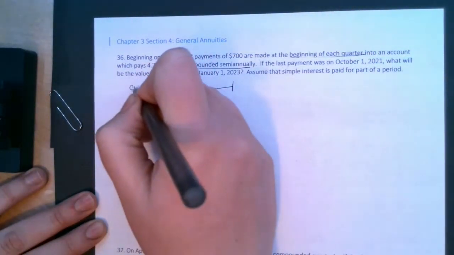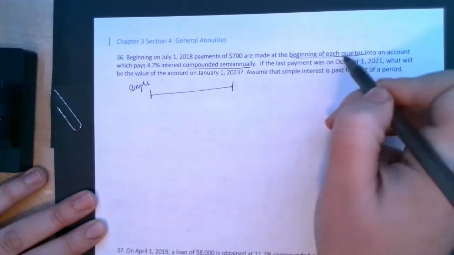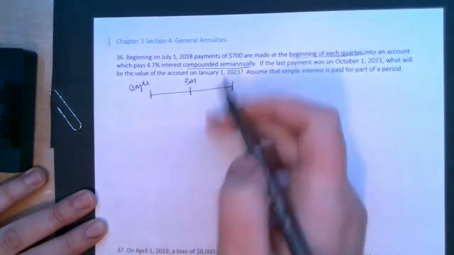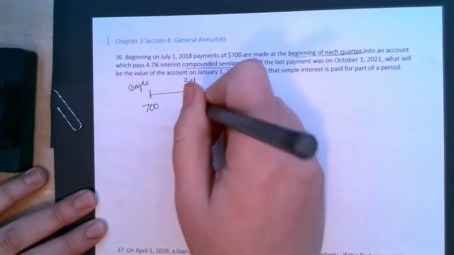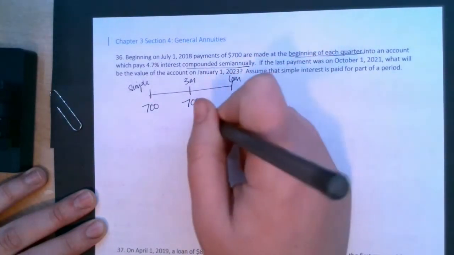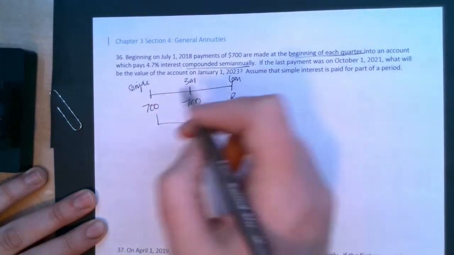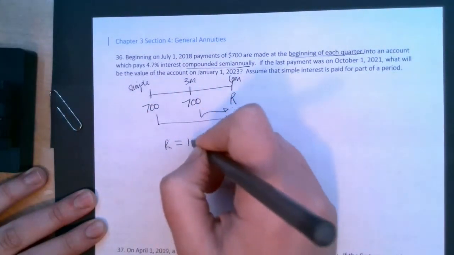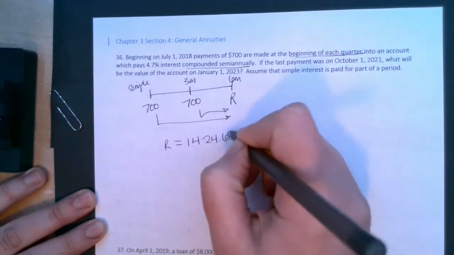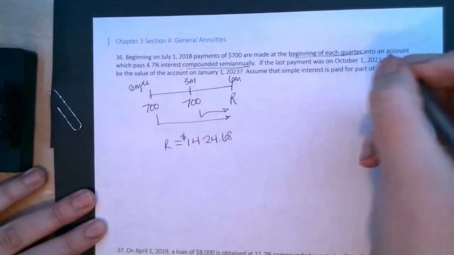So your simple timeline should have had, again, because it's the beginning of every quarter, something here. Your payment was 700, so it should have had 700 here, 700 here, and then at the 6-month mark, that's where you're moving them to. That's your R. So this one moves 3 months, this one moves 6 months, and R should be 1,424.68. If you want to see more details, check the online notes, or you can email me.